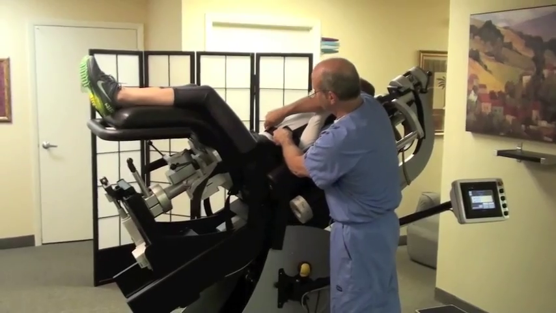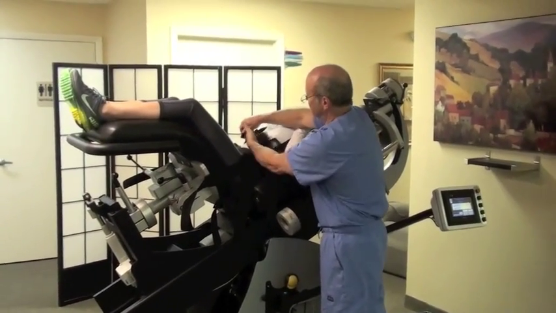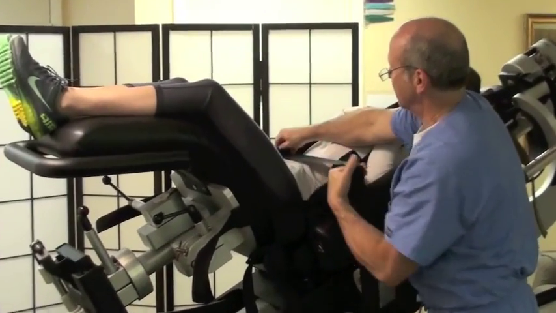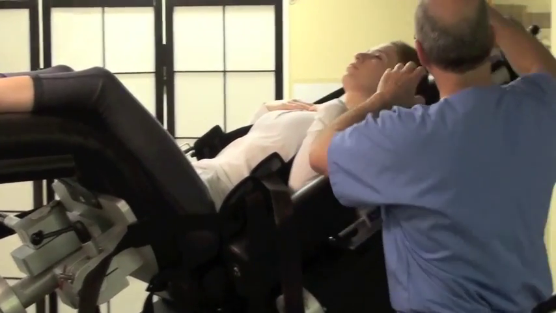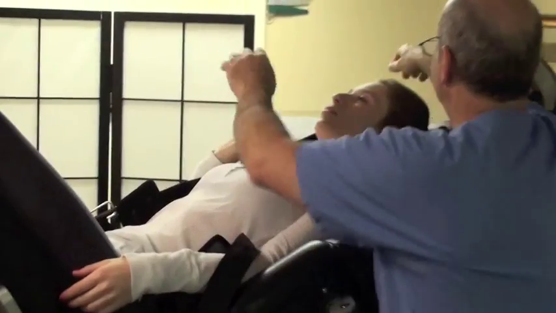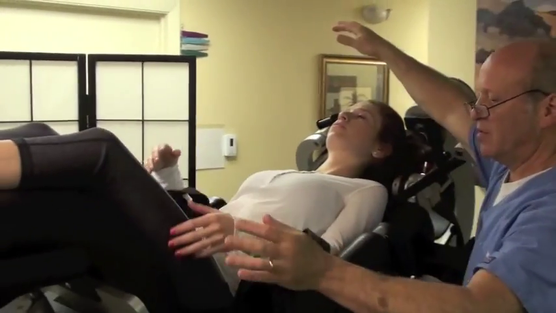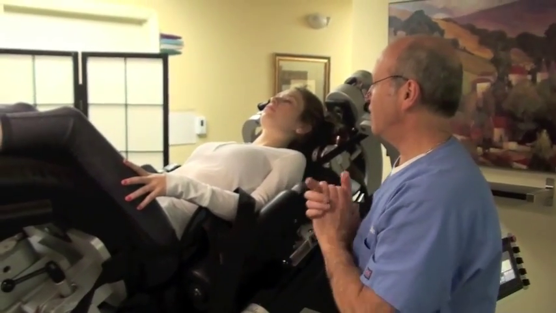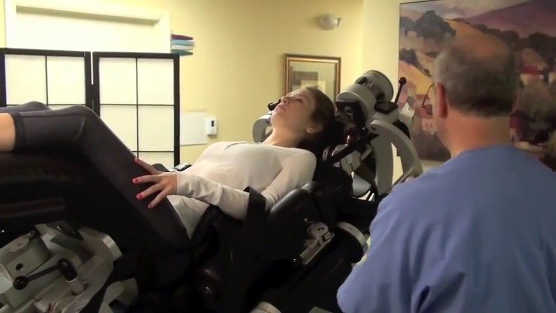We're going to push the barrel lock, slide the belt through, push the barrel lock, slide the belt through. Then we release the front anterior straps, and the patient is ready to come up off the machine and finish their first session.